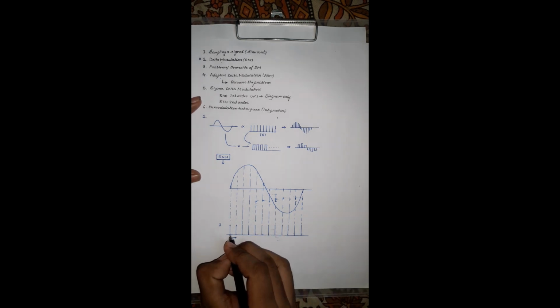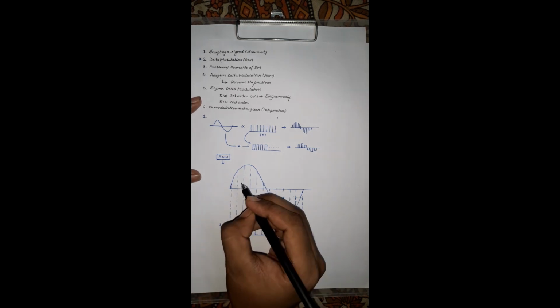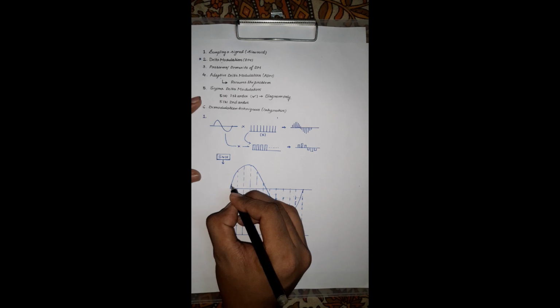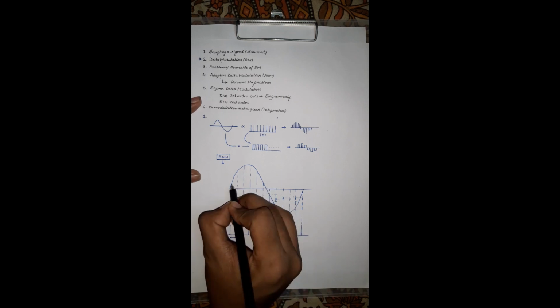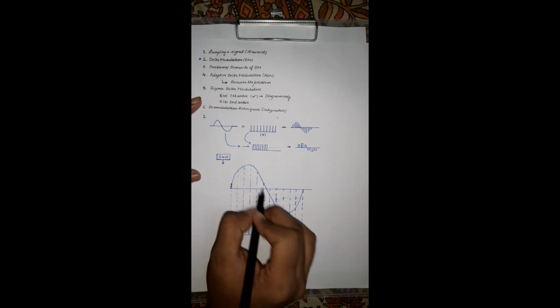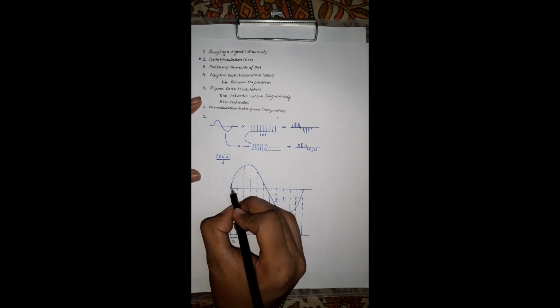Suppose in this first interval, I am assuming this is the first sampling time, the 0th sampling time. After the first sampling, it denotes the magnitude of this sinusoidal signal at t equal to 0.